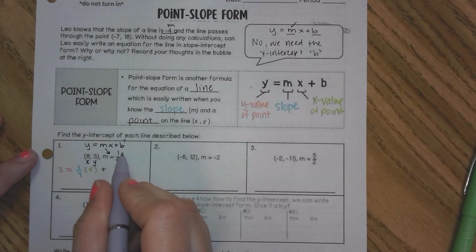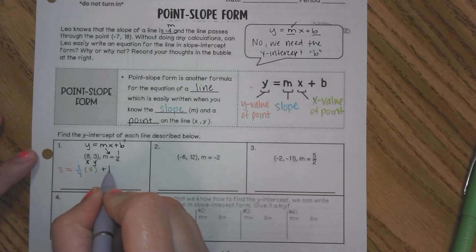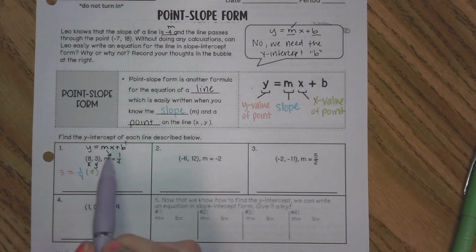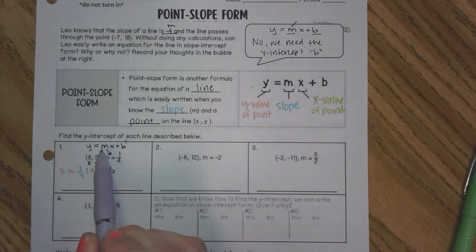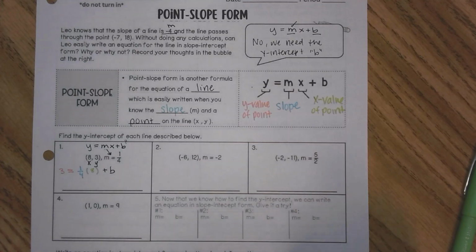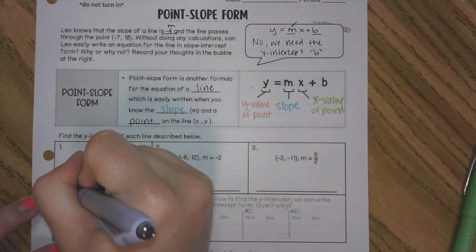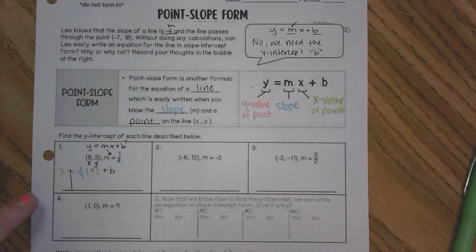That's our y-intercept. That's what we're trying to find, so we're just going to leave it as b. So again, we plugged in everything we knew. We knew our slope, and then we took the x and y from the point that it gave us, and we plugged them in. So now what we have to do is solve for b. So I'm going to draw my line down, and I'm going to have to write kind of tiny.